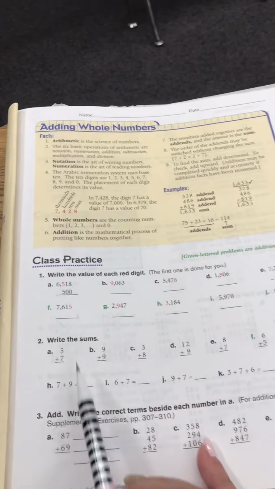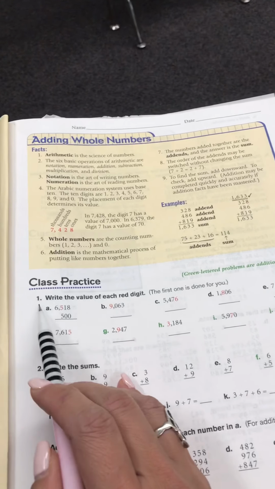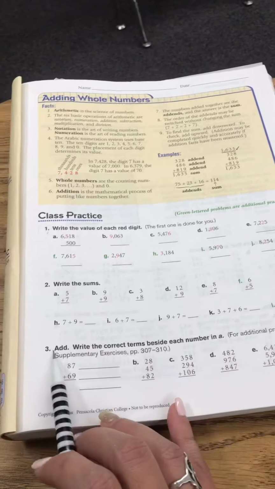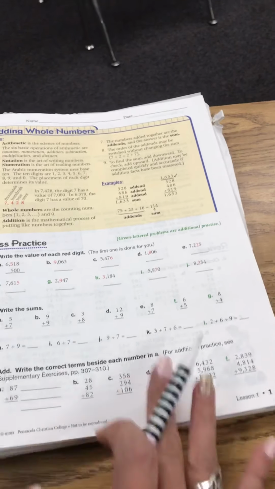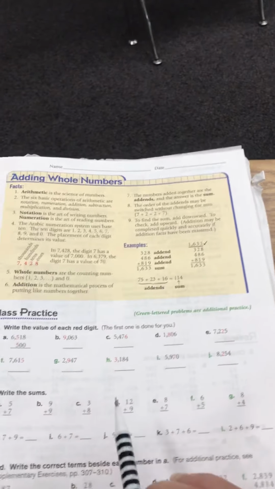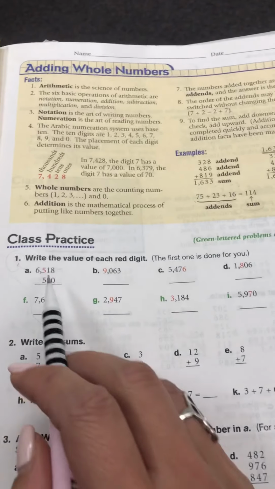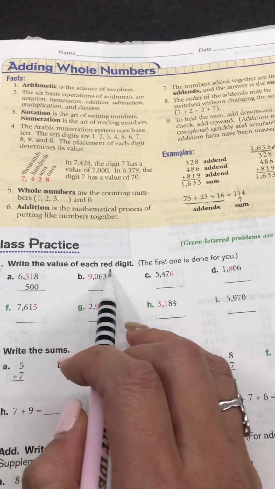And the work is going to be odds only. So if it's 1, we're going to do all of 1 because this is all odds, and then we'll do 3 and then page 2. So let me go ahead and start some of it for you, and then I think you can do the rest on your own. All right, it says write the value of each red digit.